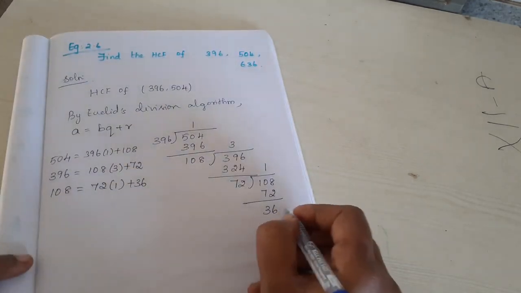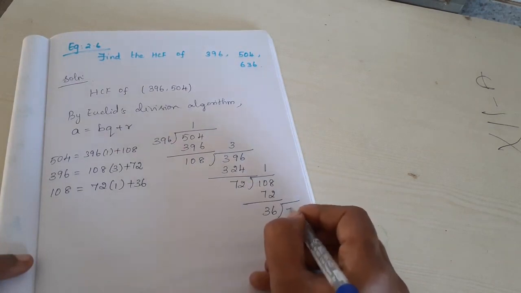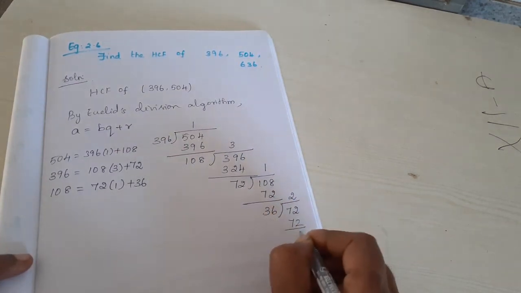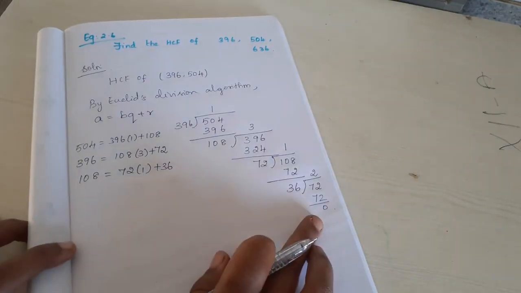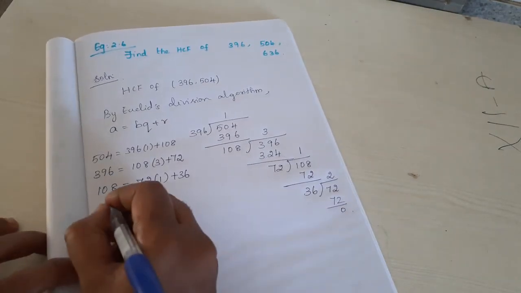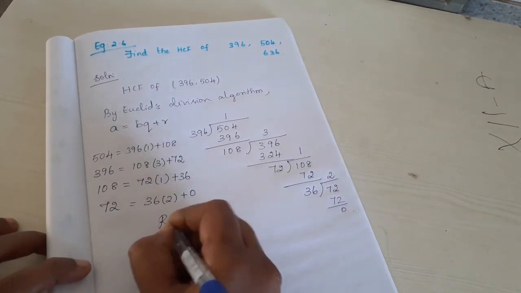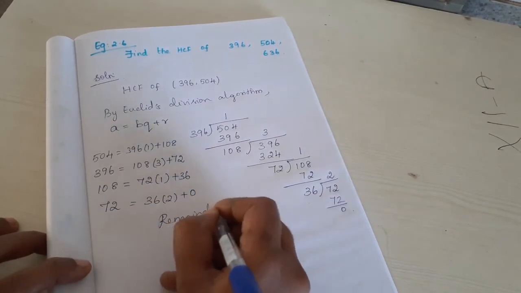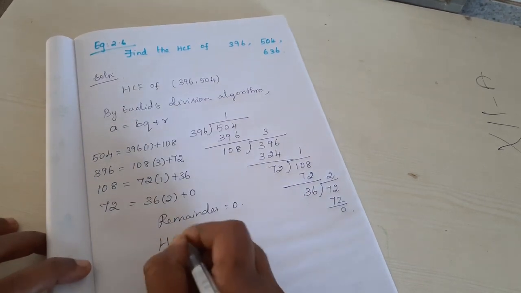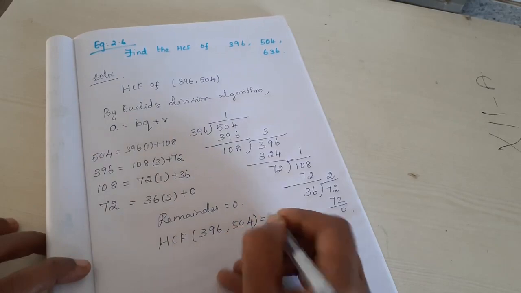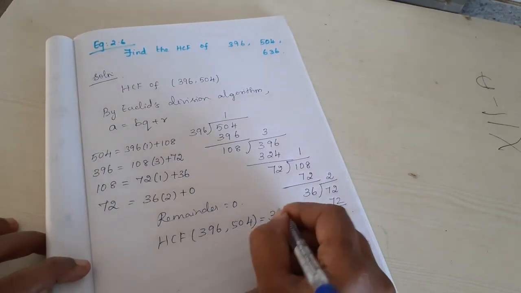Now see this, here also it is not 0, no? Now this divisor becomes the dividend. So here automatically we know that it is 2 times. So 72, the remainder is 0. At this stage we are getting the remainder 0. So the last step, 72 is equal to 36 into 2 plus 0. So the remainder is equal to 0. So what is the HCF? HCF of 396, 504 is equal to the last divisor, 36.